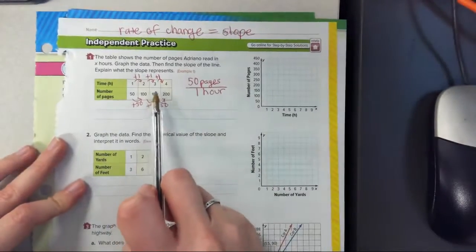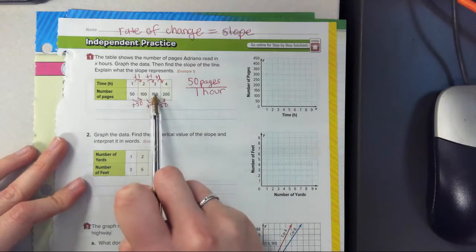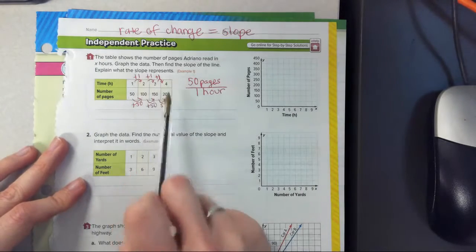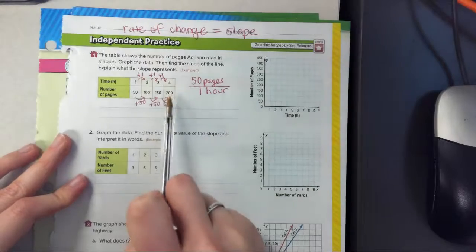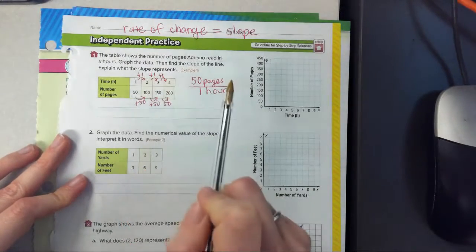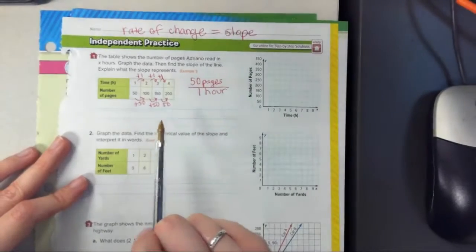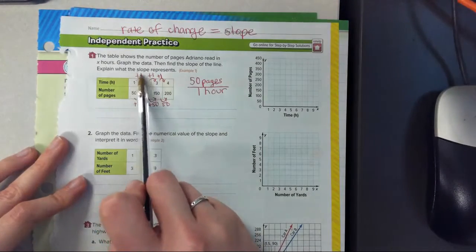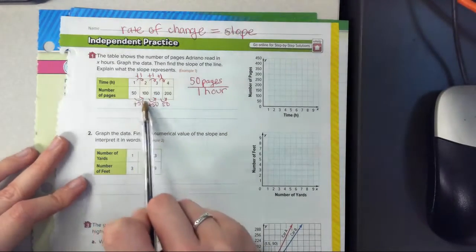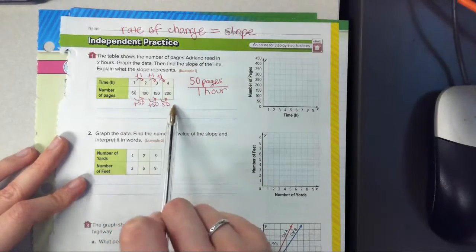Now, since the rate of change from the second to the third is also 50 pages per hour, and from the third to the fourth is also 50 pages per hour, this is when we say we have a constant rate of change. Because notice, as an hour is added, we also add the same number of pages every time.